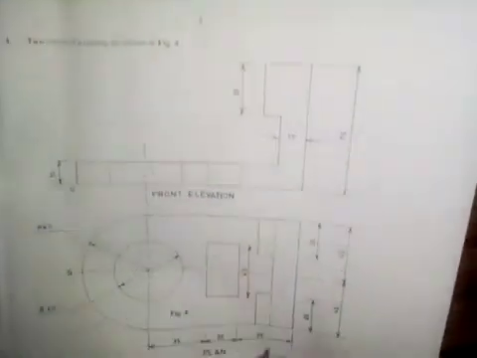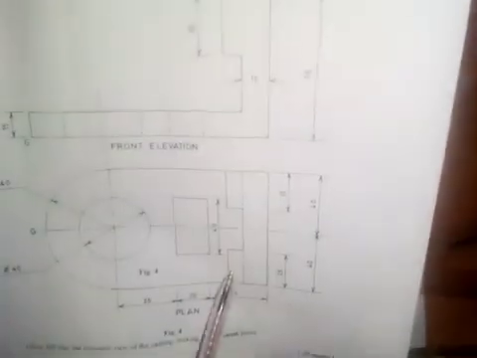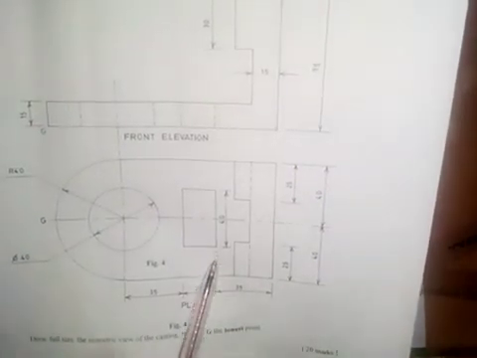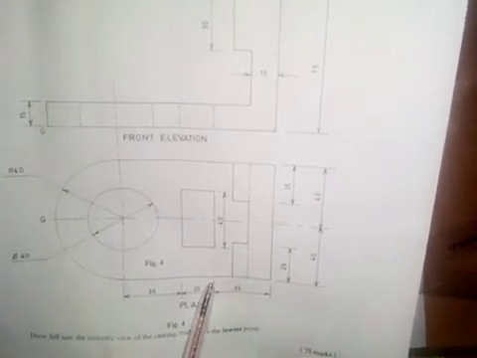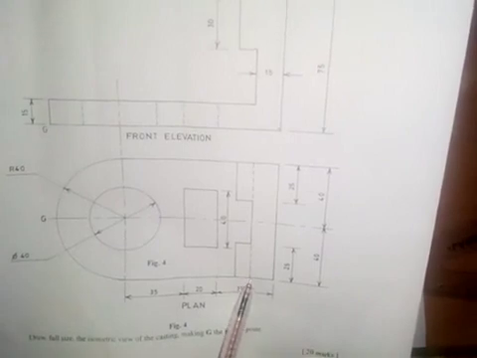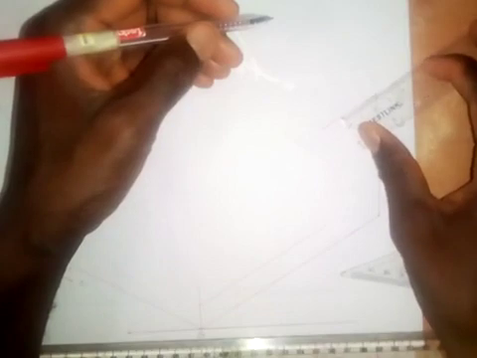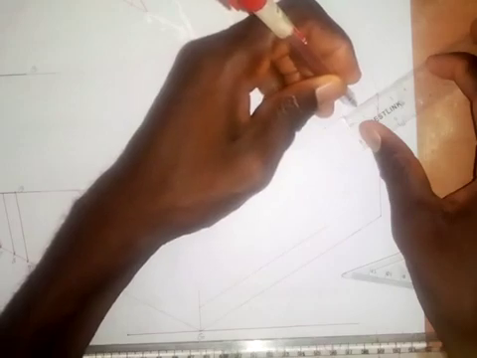distance from here to here, coming down to the plan. From here to here is 15 millimeters. So what is now the distance from here to here? If I come to the plan here, the total from here to here is 35 millimeters. From here to here is 10 millimeters, and the rest from here to here is also 10 millimeters, meaning that from here to here is 20 millimeters, but from here to here is 25 millimeters. So what I need to do now is to take a measurement of 25 millimeters from here to here, so I will take 10 backward because I need that 10.